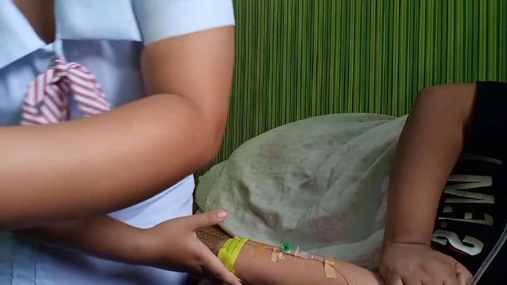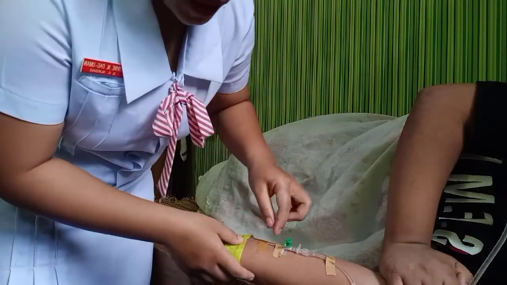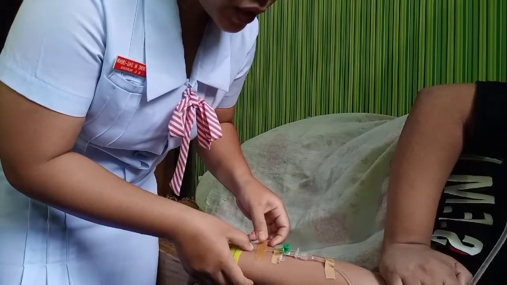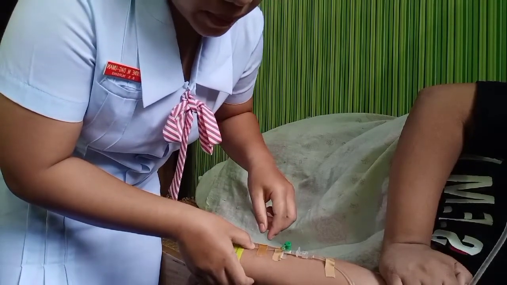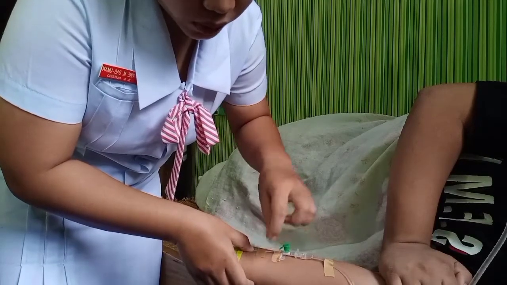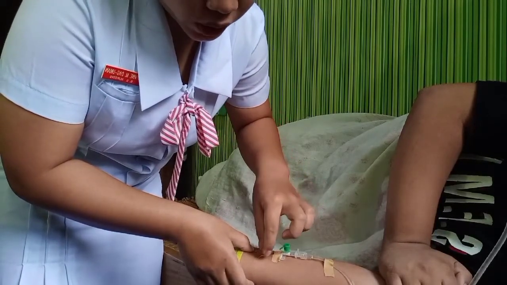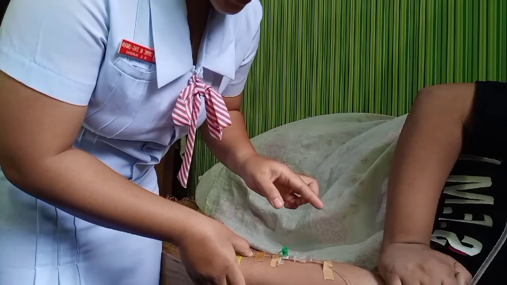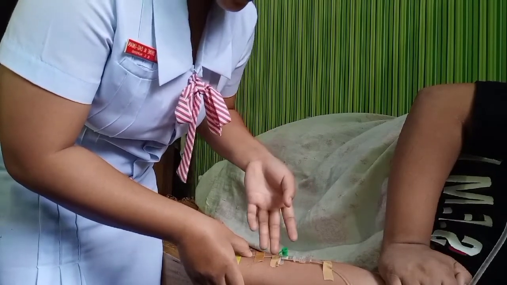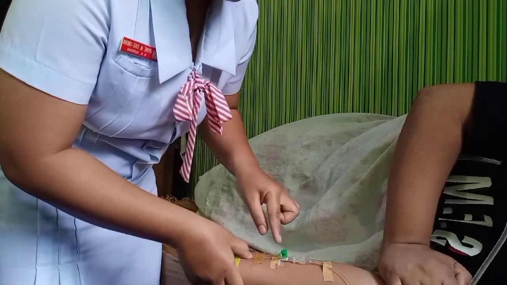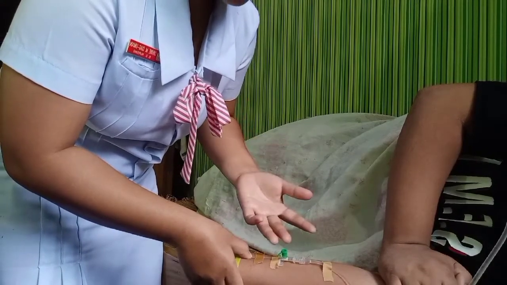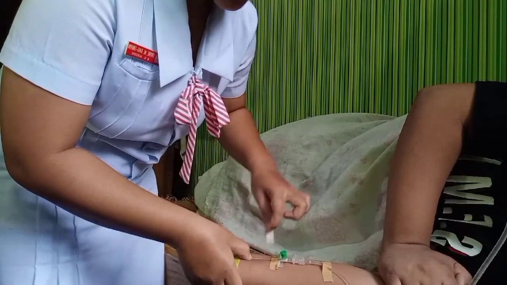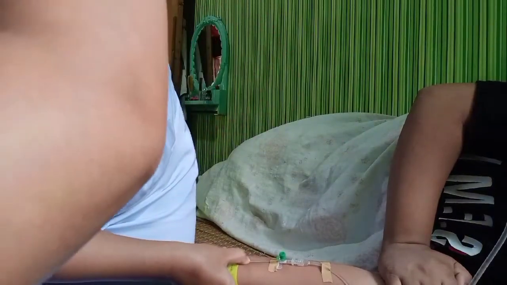We need also to consider the direction of the hair growth of the patient, because this is to avoid pain in detaching the plaster. For this patient, the body hair is going to the right, so we are going to detach the plaster to the right also. And then we need to put it in the waste receptacle.